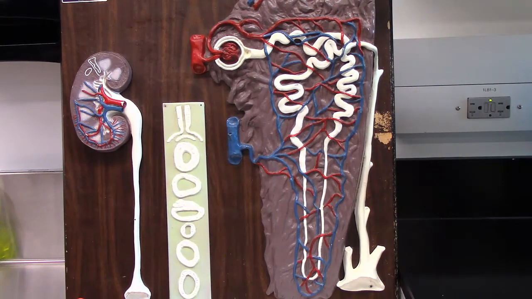Now we have one more video on the renal system, the urinary system, the excretory system, and that is about a close-up look at the glomerulus, Bowman's capsule, renal corpuscle.